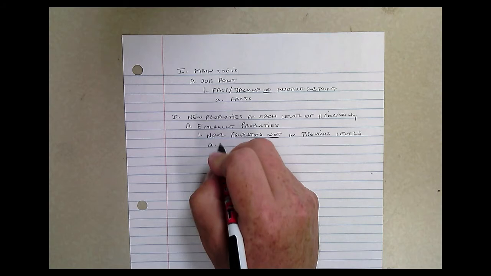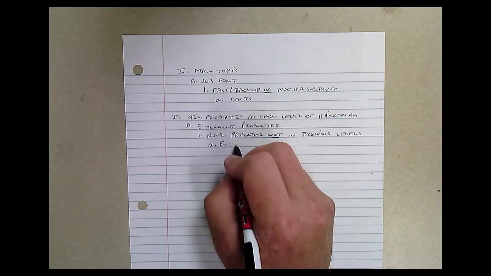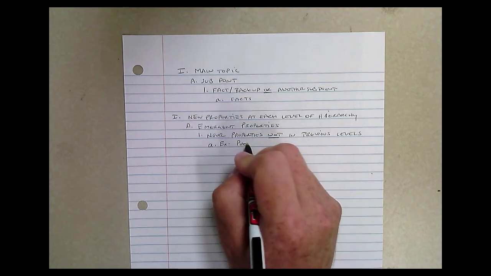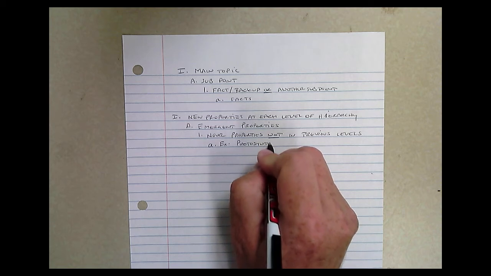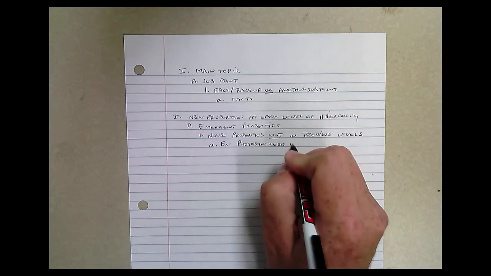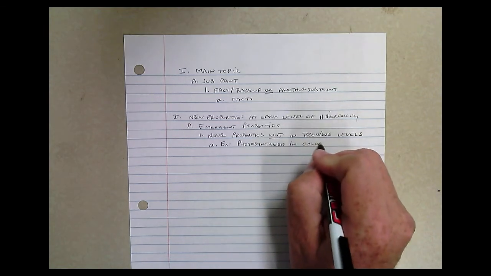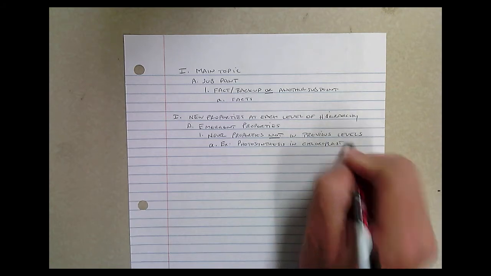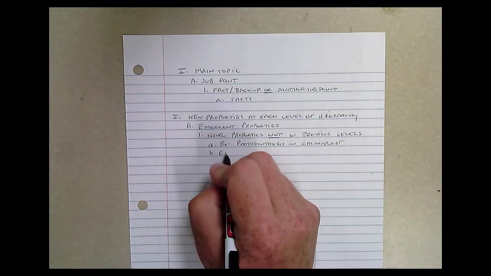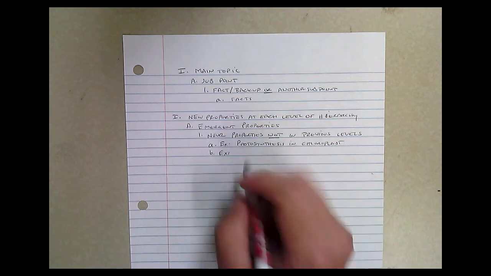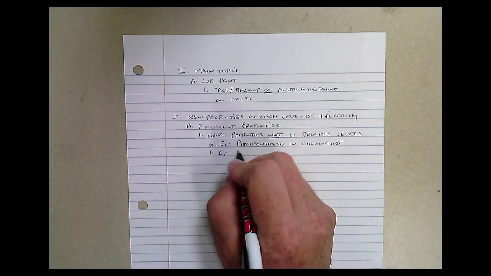I'm going to put an example: photosynthesis in a chloroplast. B, example: they made reference to memories in the brain.